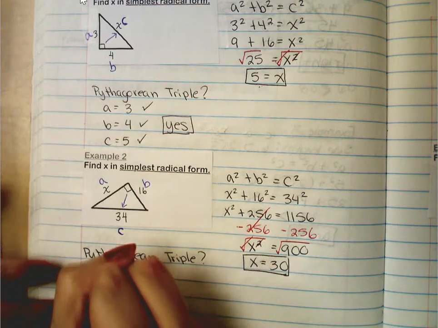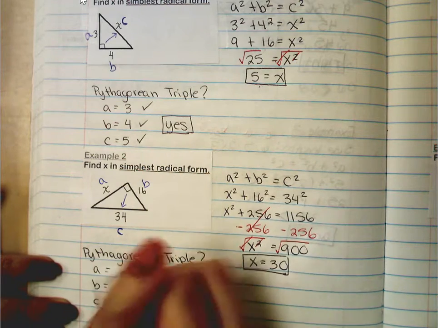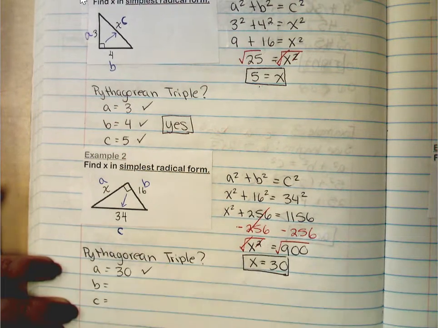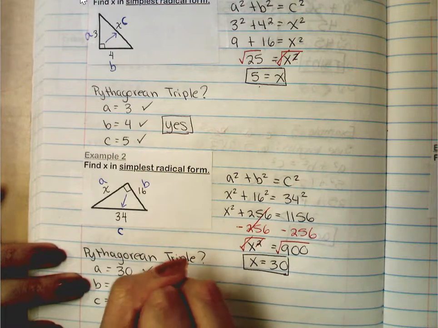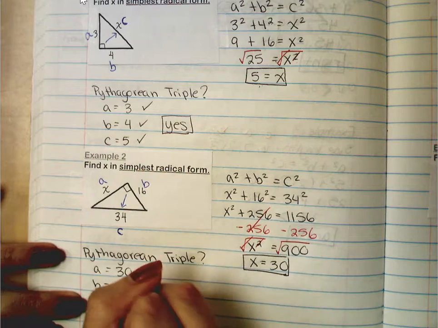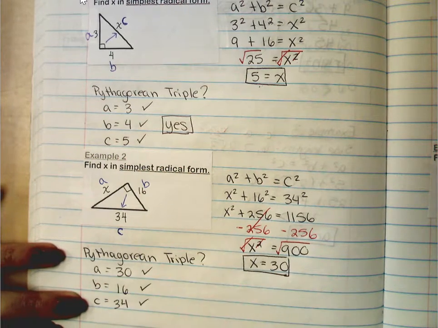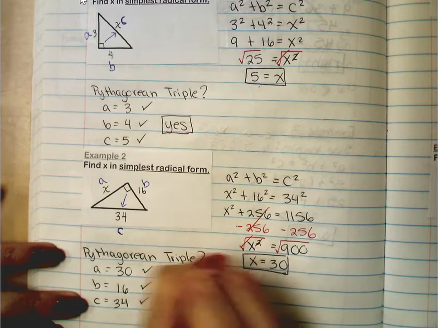So I check all three sides. A is the 30 that I got, so that works. It's a positive whole number. B is the 16. That's a positive whole number. And then C is 34. It's also a positive whole number. So again, my answer is yes, it is a triple.